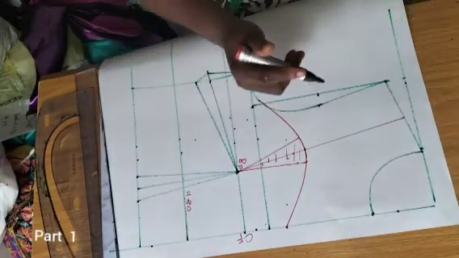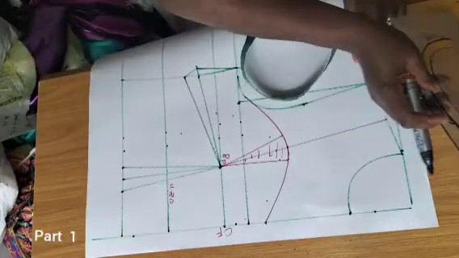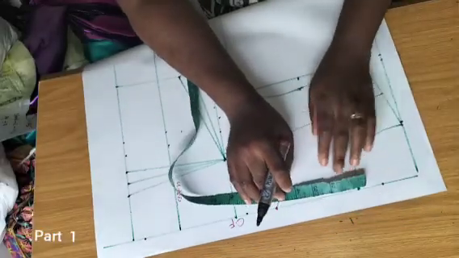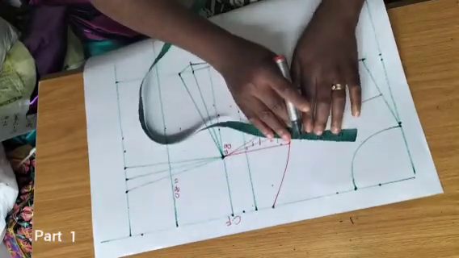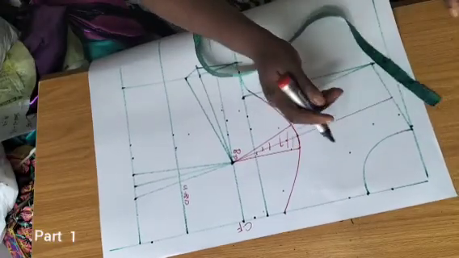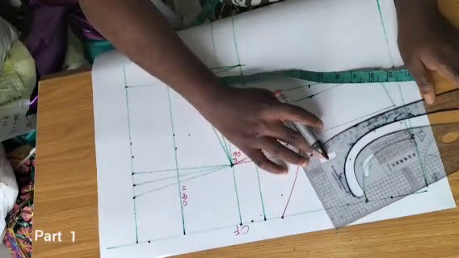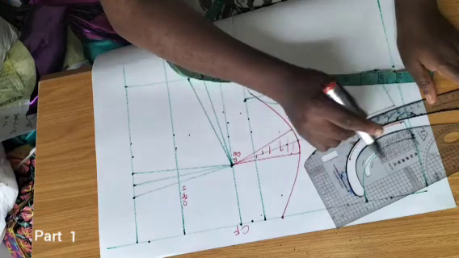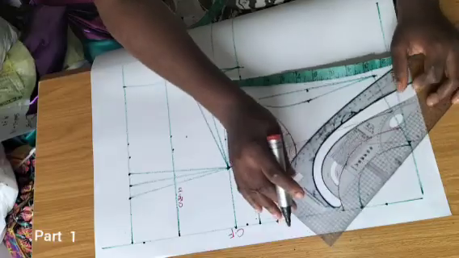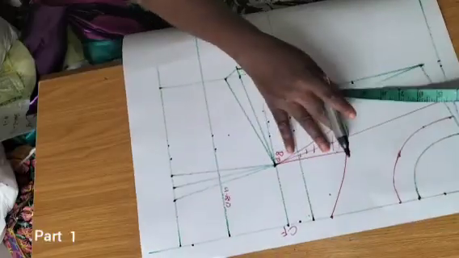So the next thing I want to do is to determine which neckline. The neckline I have here is my natural neckline. If I'm making a turtle neckline, I will leave it the way it is, but I'm coming down by 1 inch because I'm not making a turtle neck. So I'm going to connect the dotted lines right now. I will connect them, as you can see right here. Okay, so I've made my neckline. So we are done with the upper bodice.